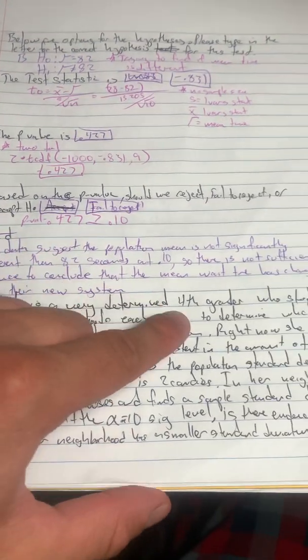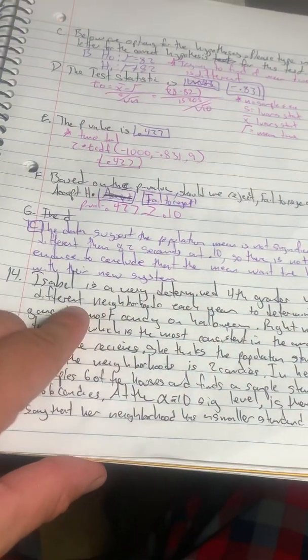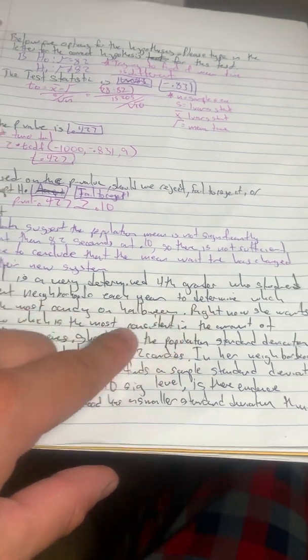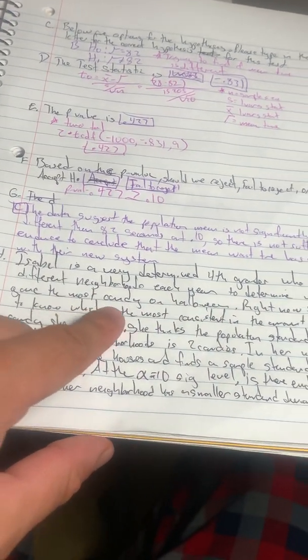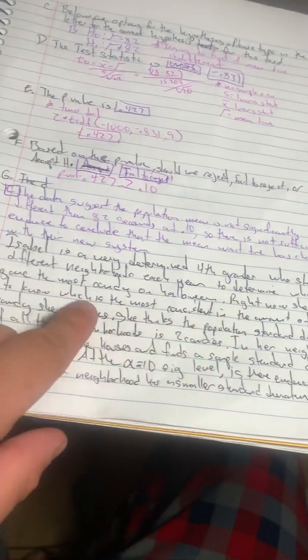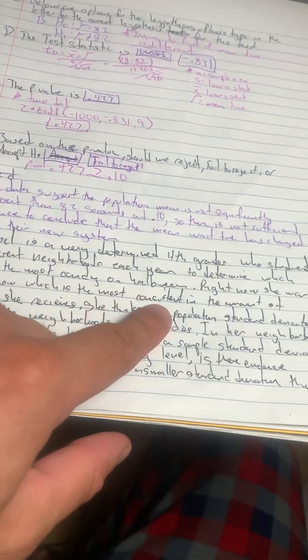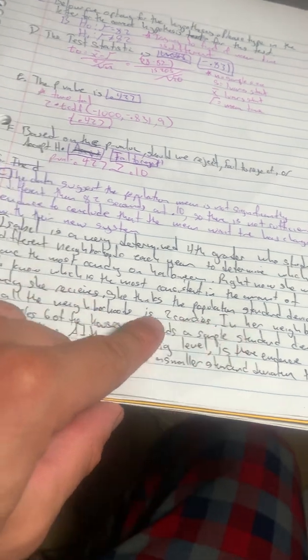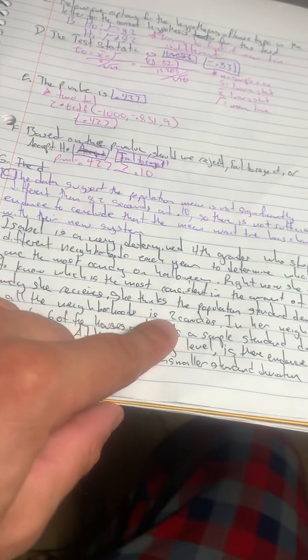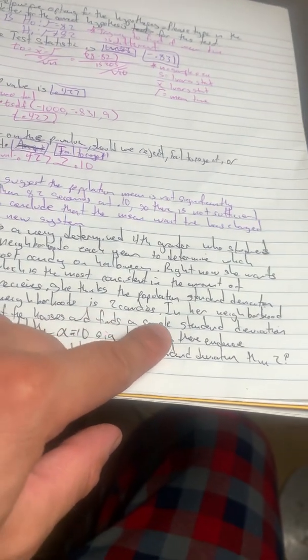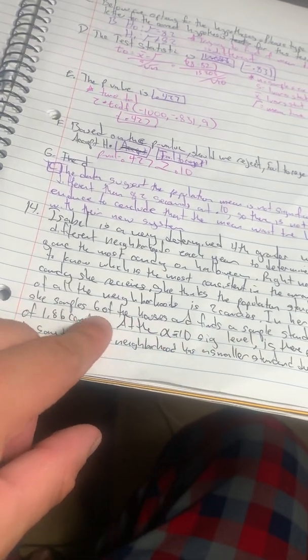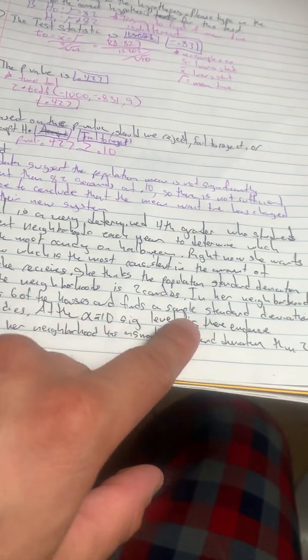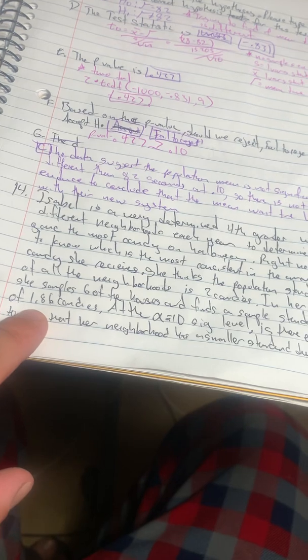Isabel is a very determined fourth grader who studies different neighborhoods each year to determine which gave the most candy on Halloween. Right now, she wants to know which is the most consistent in the amount of candy she receives. She thinks the population standard deviation of all the neighborhoods is 2 candies. In her neighborhood, she samples 6 of the houses and finds a sample standard deviation of 1.86 candies.